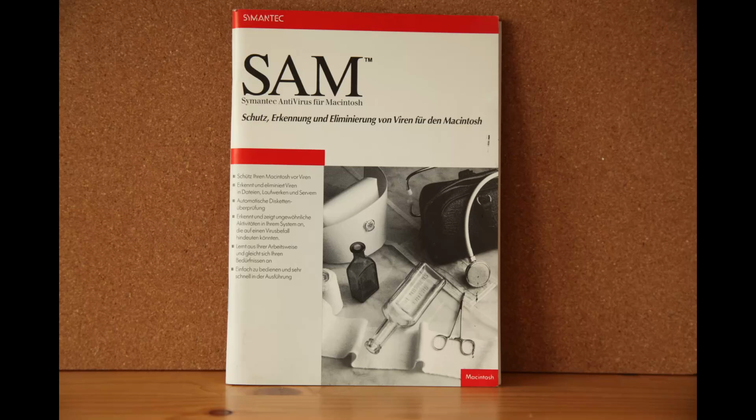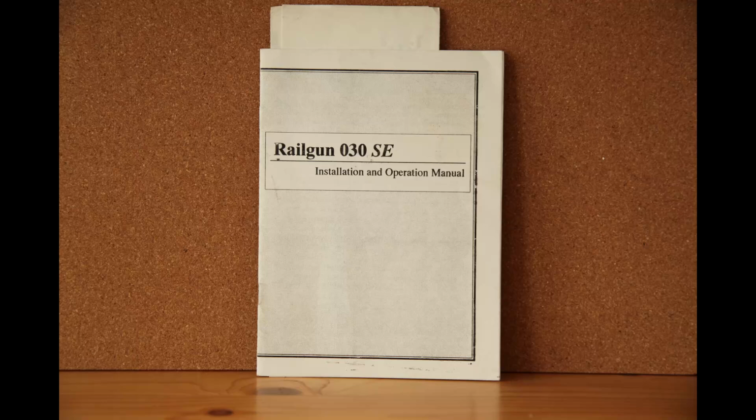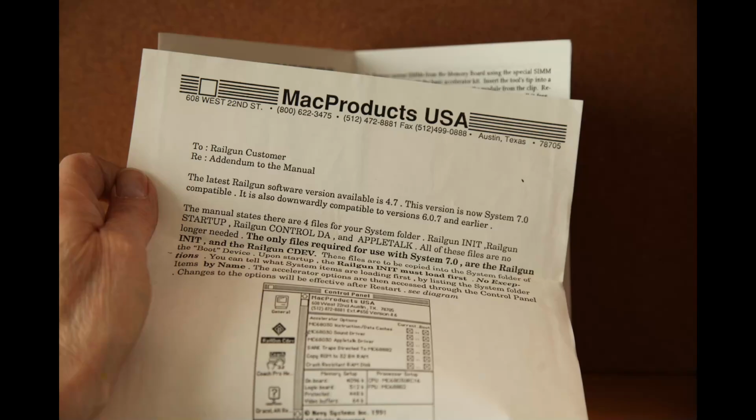SAM, short for Semantic Antivirus for Macintosh. Early Macintosh computers were slowing down when they ran new software. That's why I ordered accelerator boards like the Railgun 030 SE, probably for my Mac SE/30. It was shipped from Austin, Texas to me in Germany and pretty soon discontinued after a couple of years.